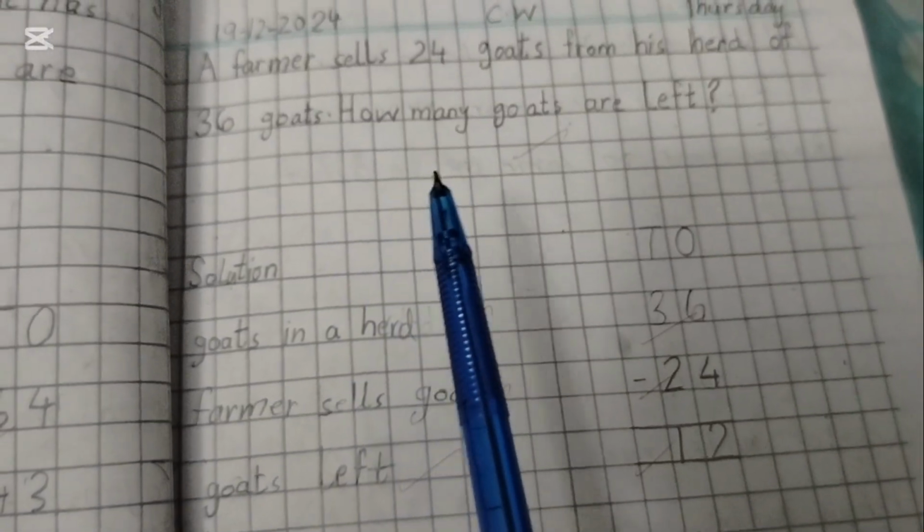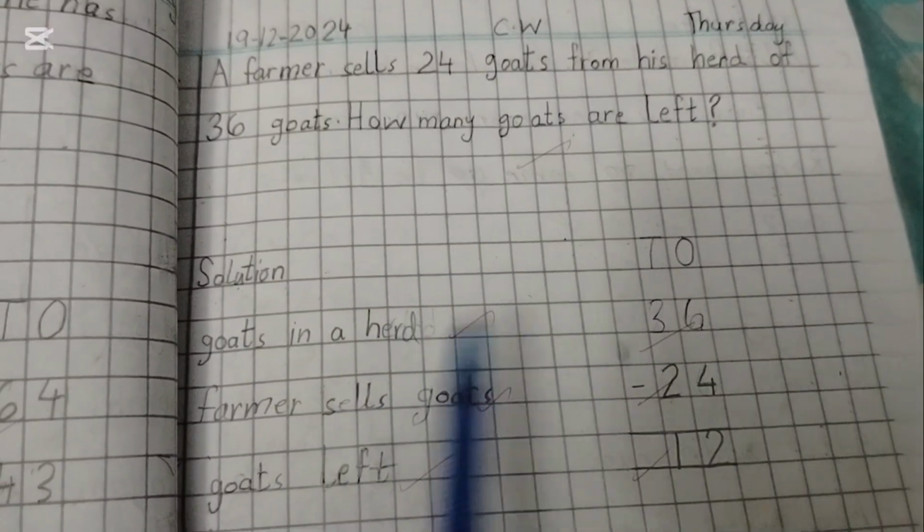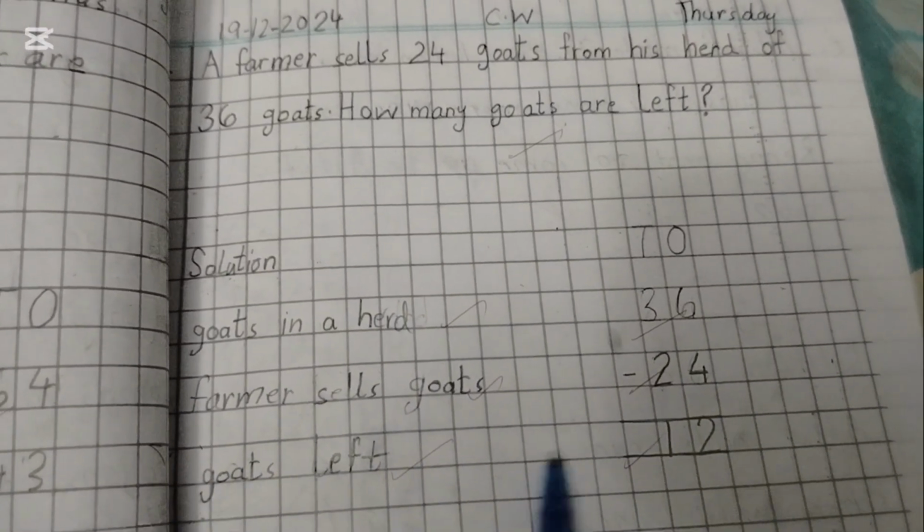A farmer sells 24 goats from his herd of 36 goats. How many goats are left? Goats in a herd, 36. Farmer sells goats, 24. Goats left, so the answer is 12.